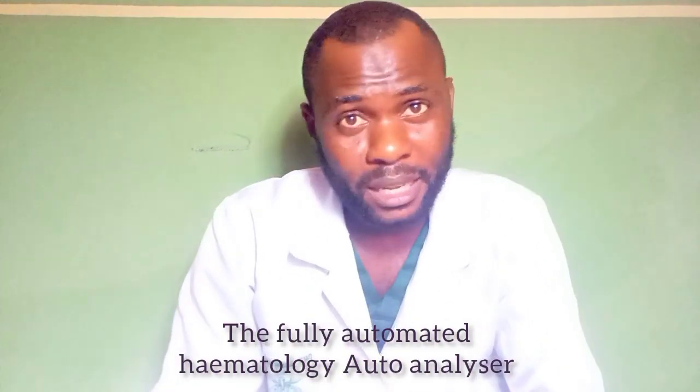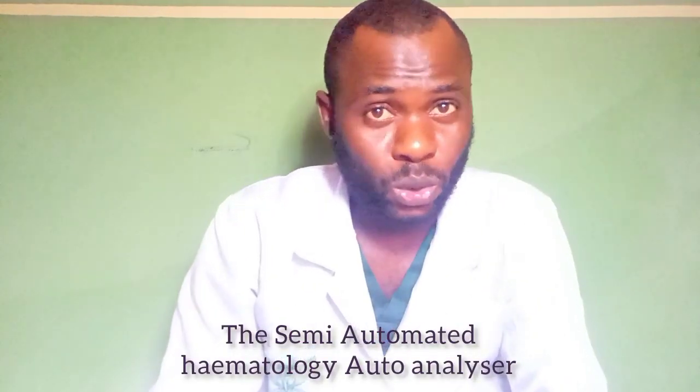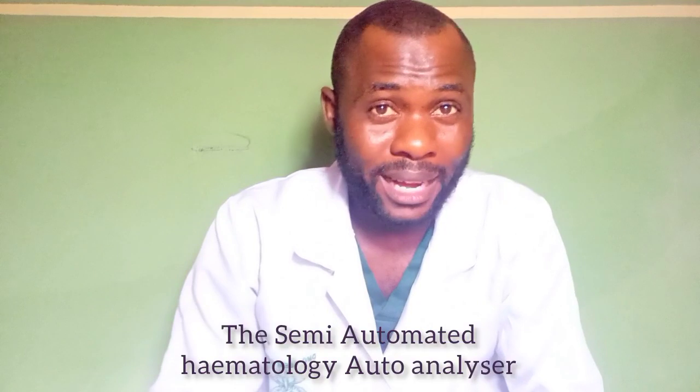What are the types of hematology auto analyzer? Basically, there are two types of hematology auto analyzer or the full blood count machine. That is the fully automated hematology auto analyzer or the semi-automated hematology auto analyzer.